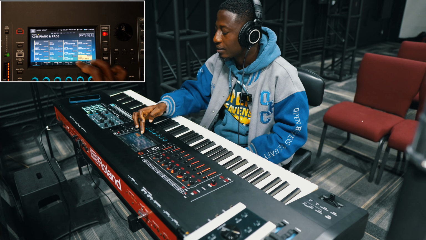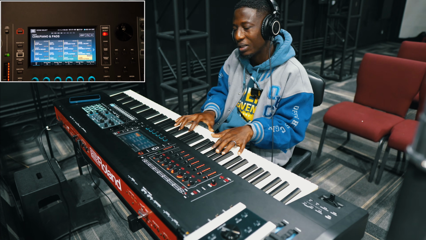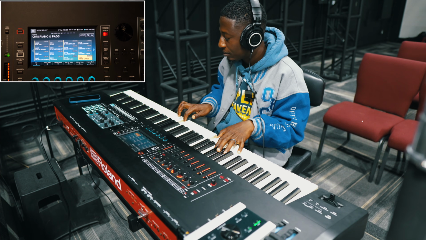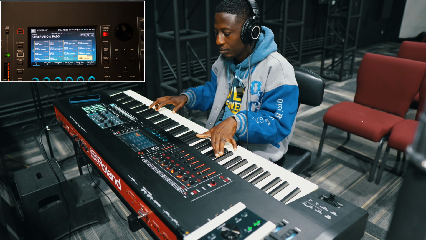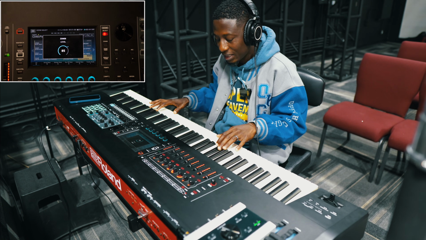All right, we got that. So if I go back to it again, the bells is out. So the bells is out when you're playing, right? And I can hear the bells right there.